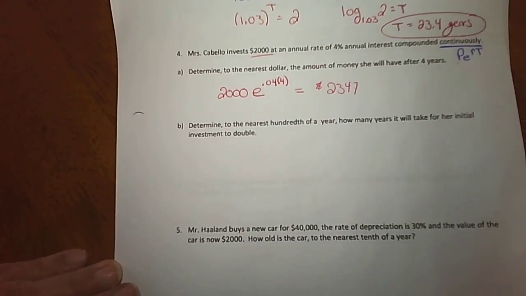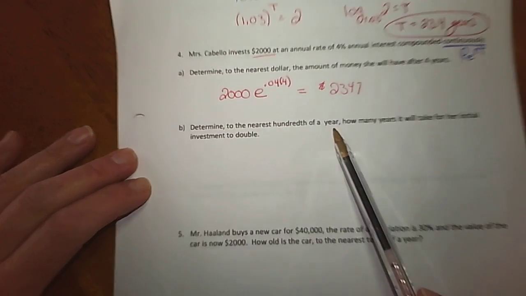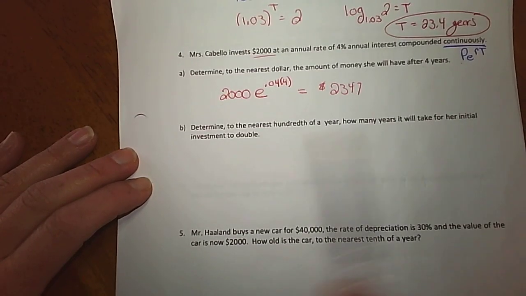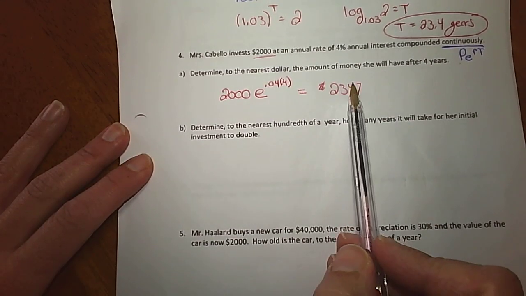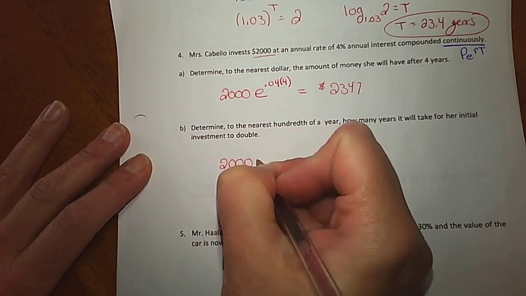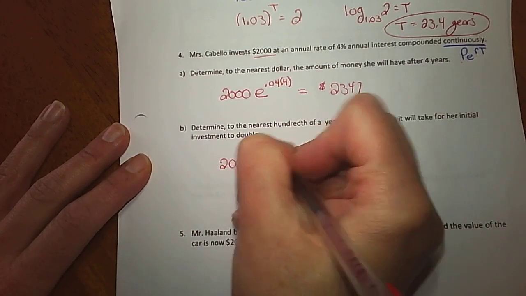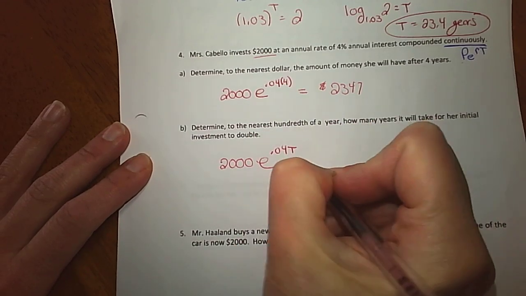All right, part B. Determine to the nearest hundredth of a year how many years it will take for her investment to double. All right, so we're going to still use the same question, but we want to see how long it takes to double. So we have $2,000, E, 0.04. This time we don't know the time. And we want to double our money.